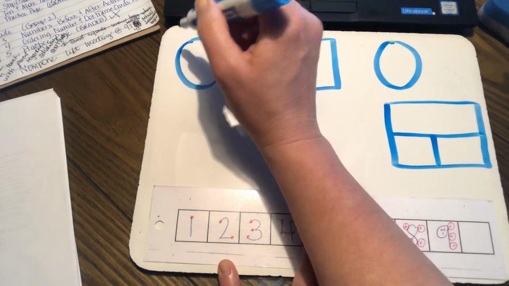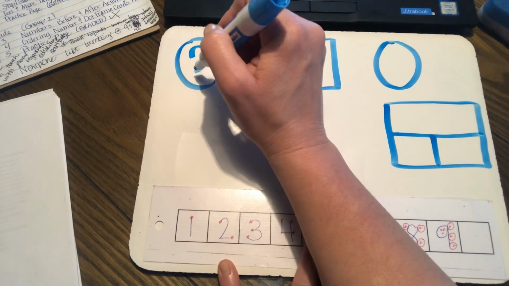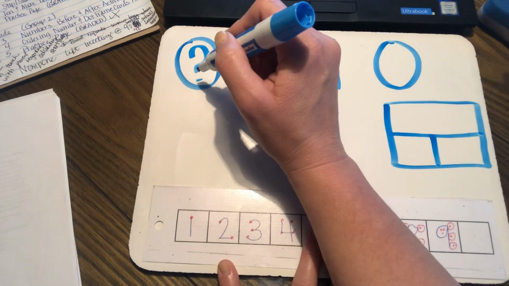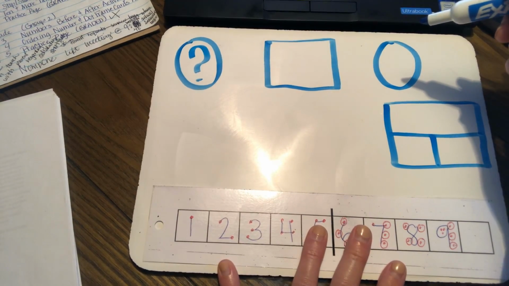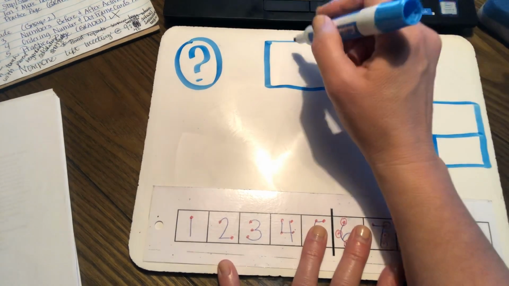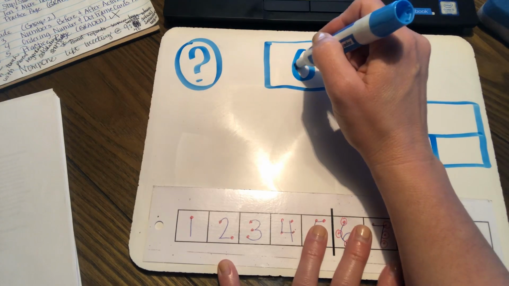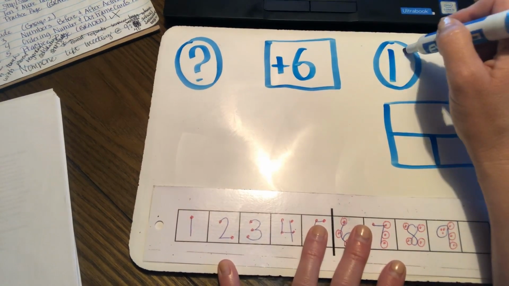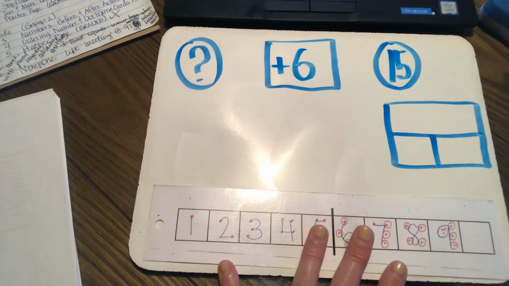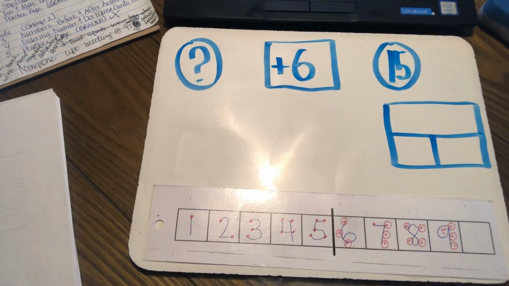All right, Brody had some baseball cards, so I saw that in my head. I saw him with some cards, I saw him get some more, and I saw that he has more now after he got them than what he started with. So we got 6 more. And when I get more, that's an add to story. And now I've got more than what I started with. So let's go through here.